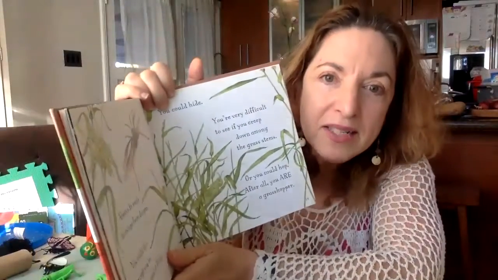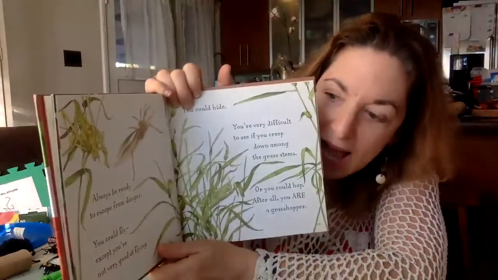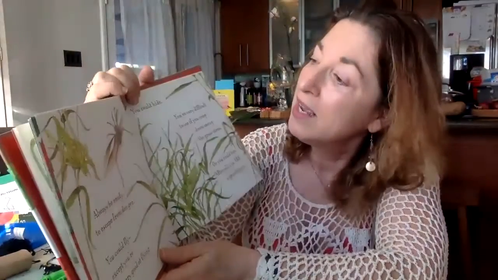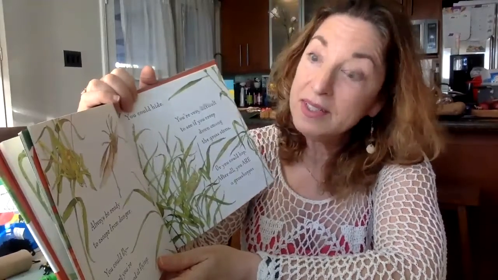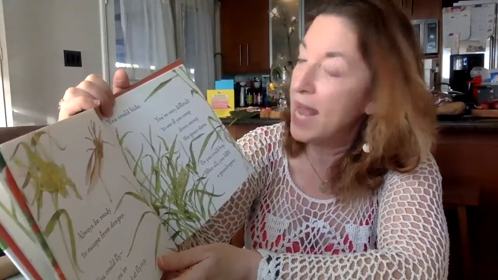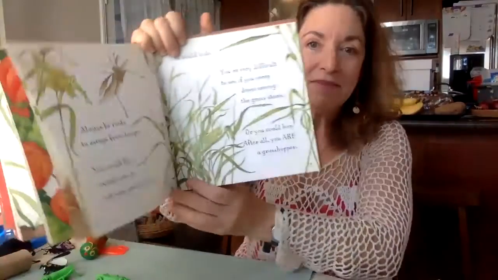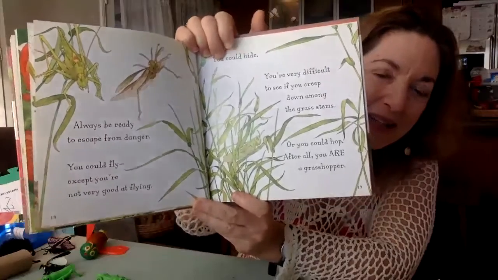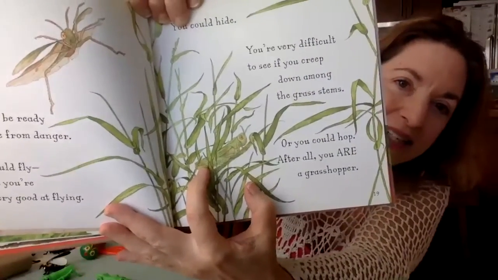Always be ready to escape from danger. You could fly, except you're not very good at flying. You could hide. You're very difficult to see if you creep down among the grass stems. Or you could hop. After all, you are a grasshopper. Can you see them? It's easy to not see them because they're in the grass and they're the same color, right?